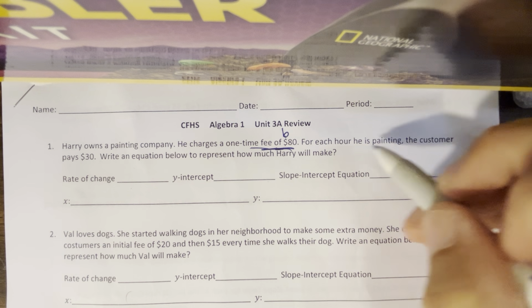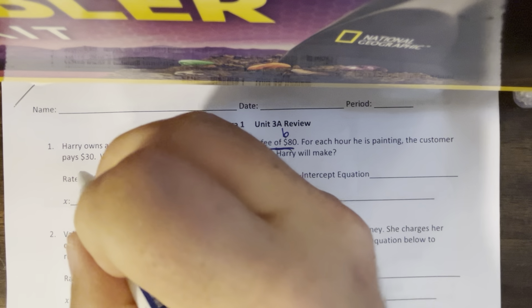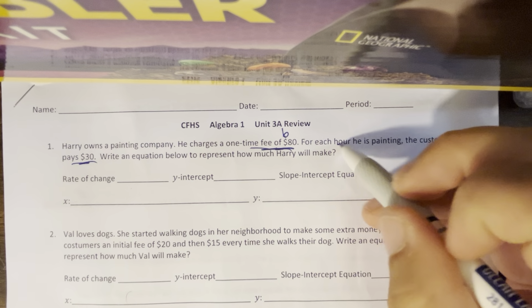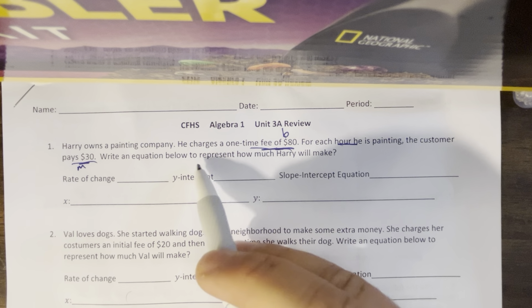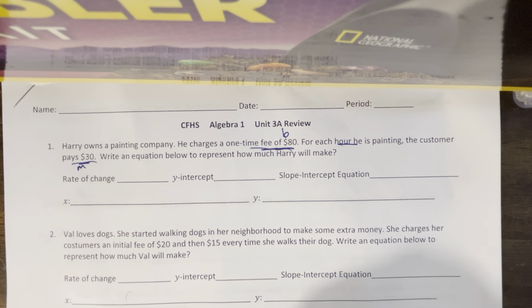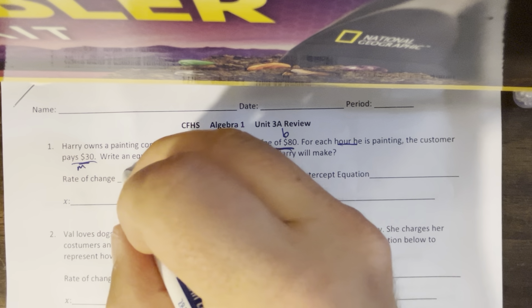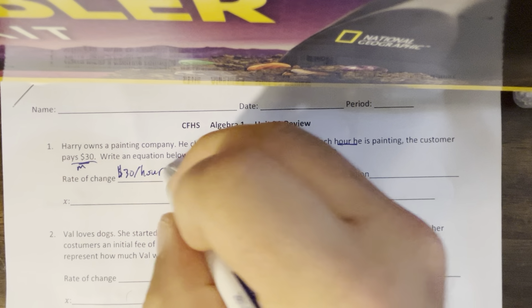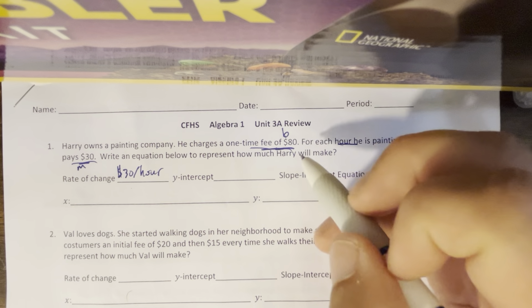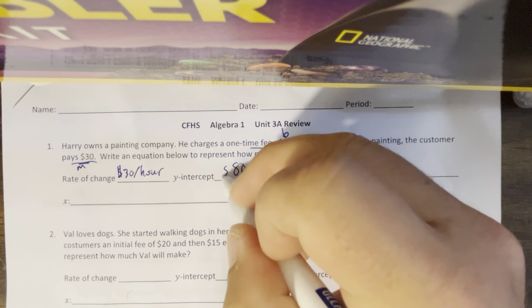And for each hour he is painting, the customer pays $30. So since that's each hour, that's going to be our rate of change. That's the slope. Write an equation below to represent how much Harry will make. And so the rate of change, the slope, will be $30 per hour. The y-intercept is that one-time fee of $80.